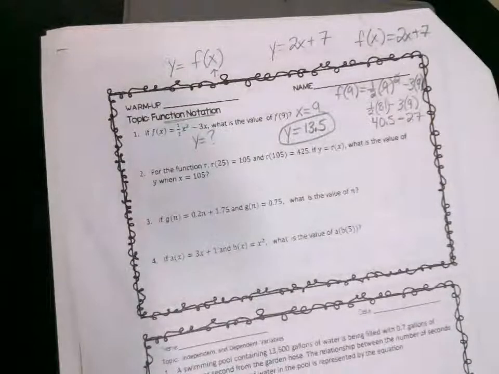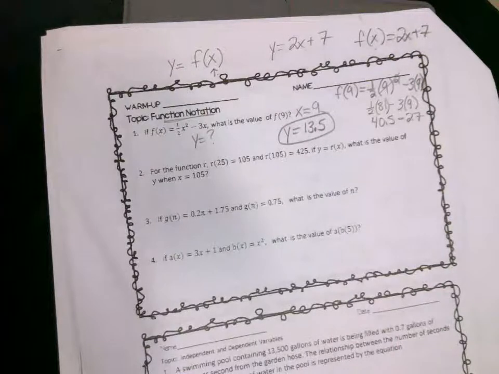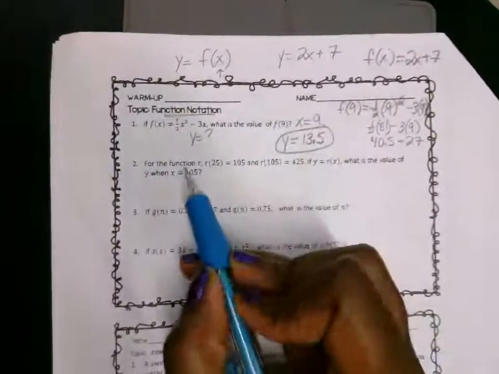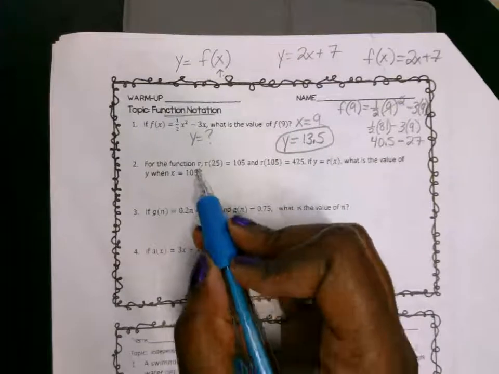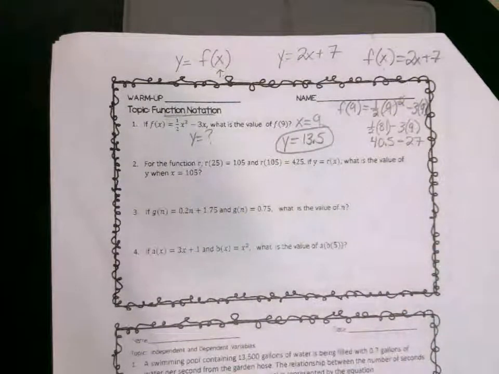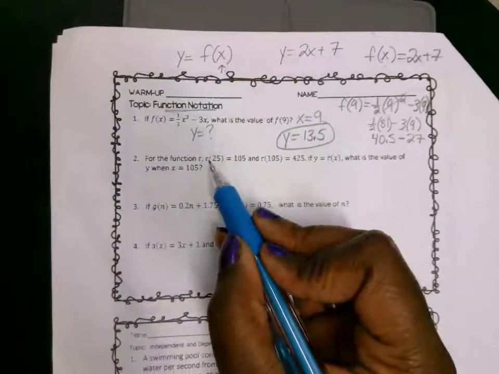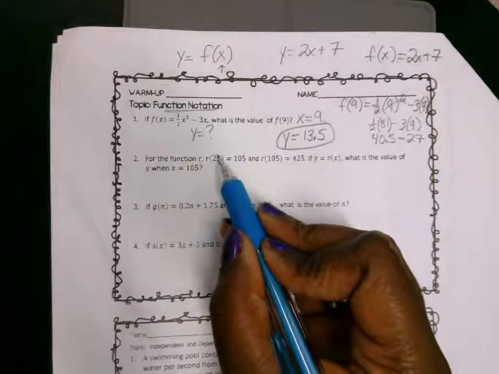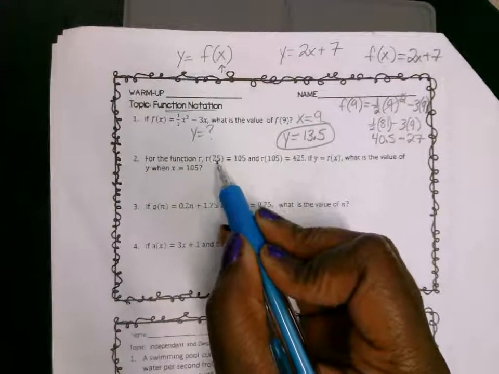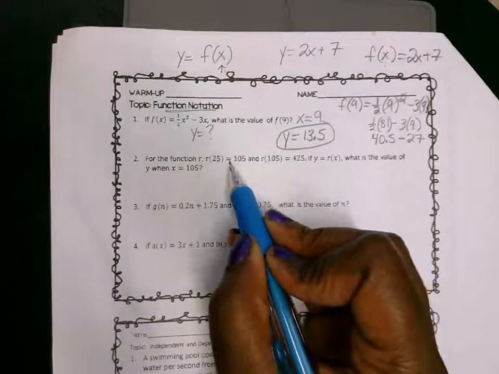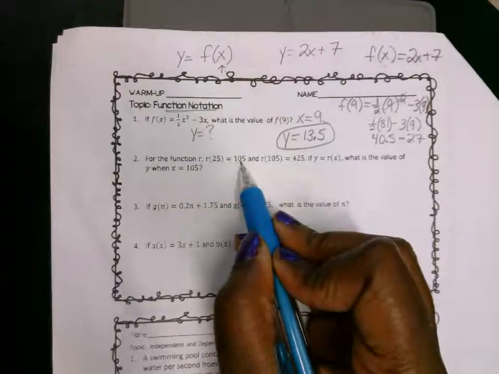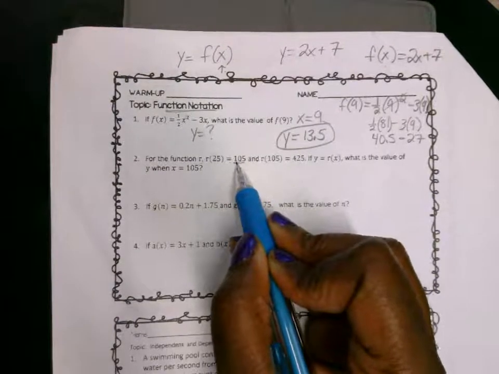Okay, so let's do number 2. Did you need to write it down or are you good? All right, so the next one, for this function, the name of the function is r. Right here, the x is going to be 25. The y is going to be 105.